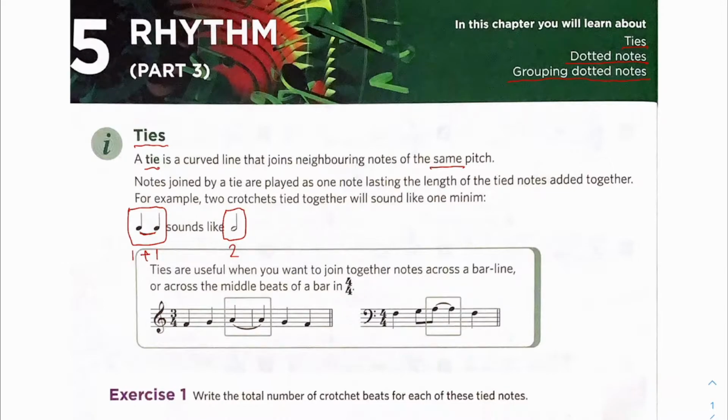Ties are useful when you want to join together notes across a bar line or across the middle beats of a bar in 4/4 time. In the first example here, there is a tie here, and this is the bar line. So you can see that the tie joined the two notes across the bar line.